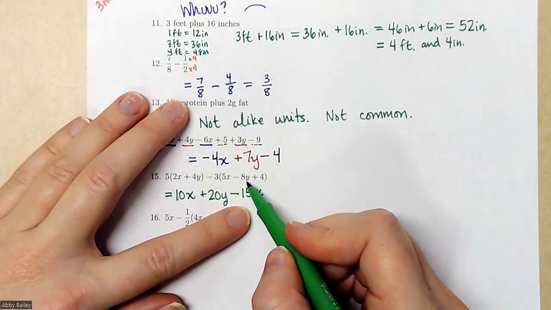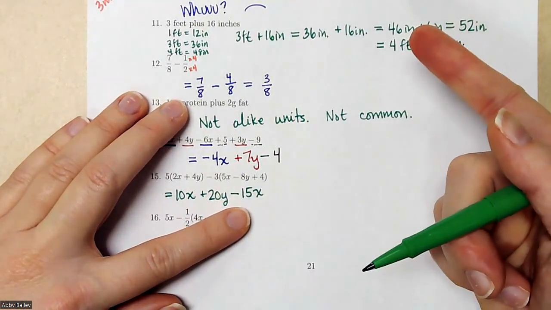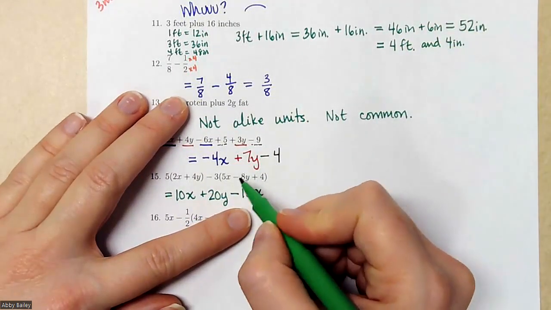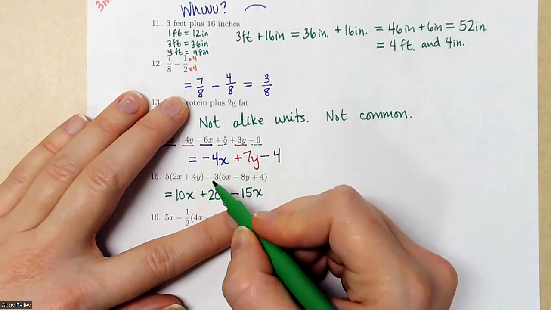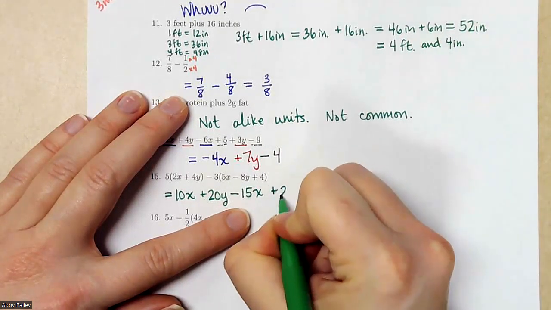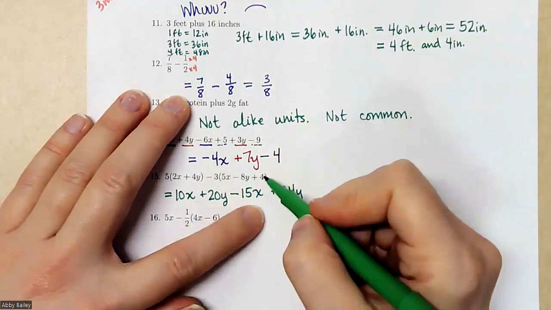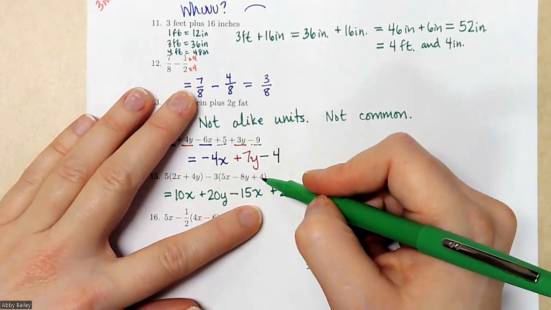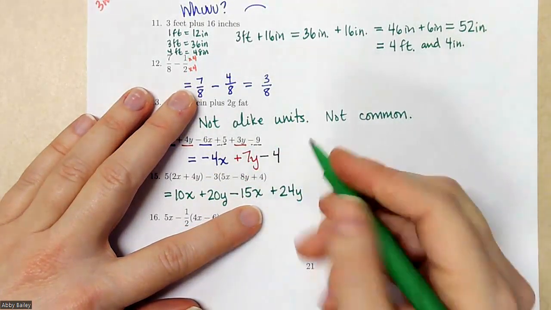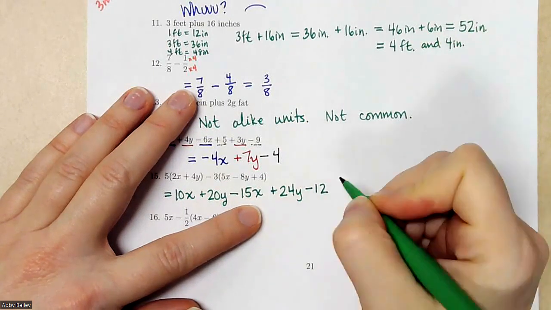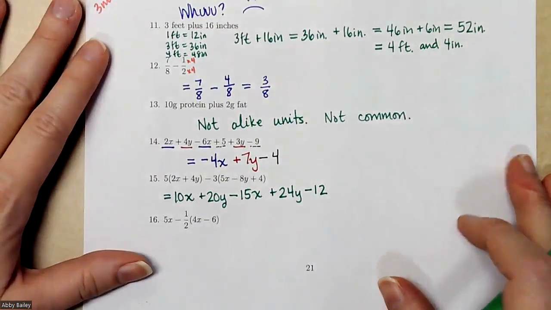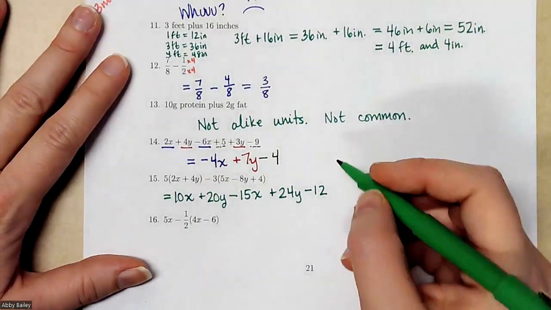Take away a debt. So taking away a debt makes them into positives, just gains. So 8y 3 times. So gain 24 y's. Take away 4 3 times means you took away 12. Any commonality? Yeah, we got x's and x's and y's and y's.